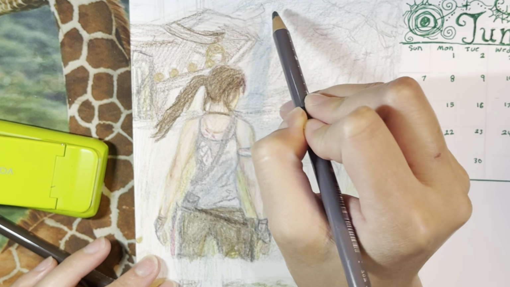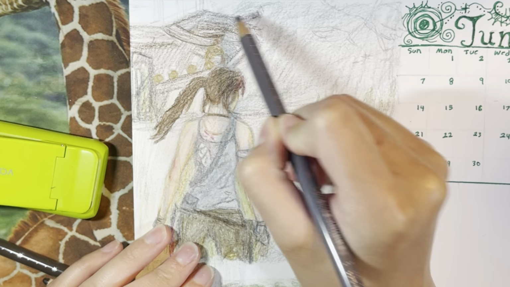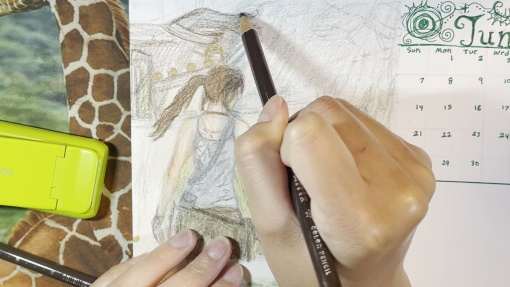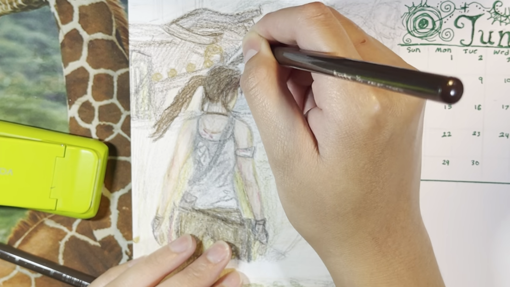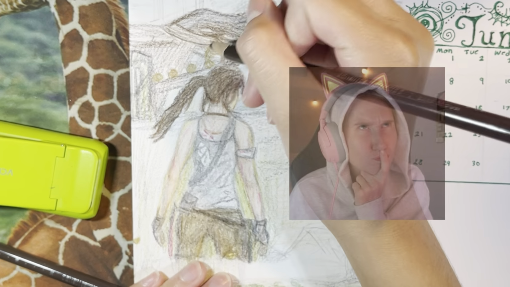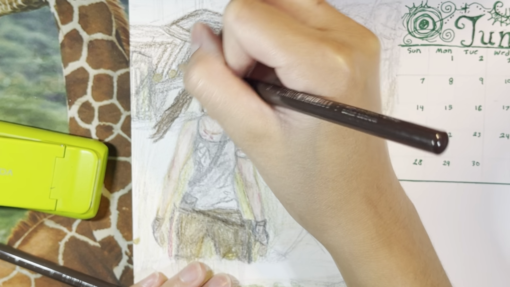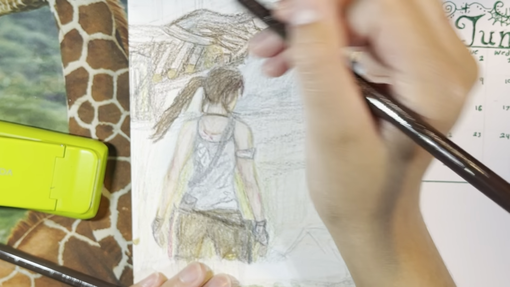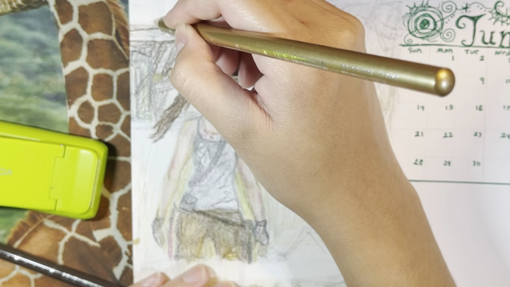I like drawing this. I mean, Lara Croft is my favorite character right now. Yeah, she's kind of everywhere now in my whole room. But that's okay. No, she only has 1, 2, 3, 4, 5, 6. Okay. Yeah, I kind of have a problem, I guess.